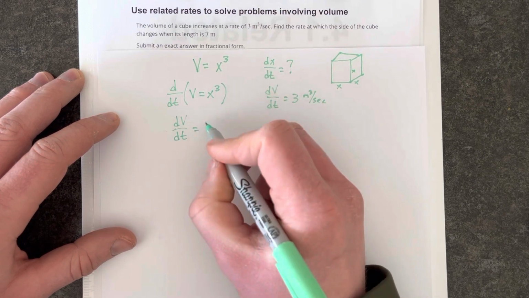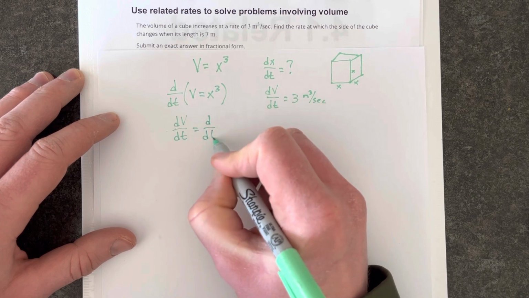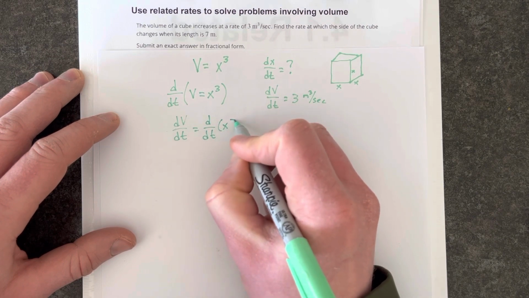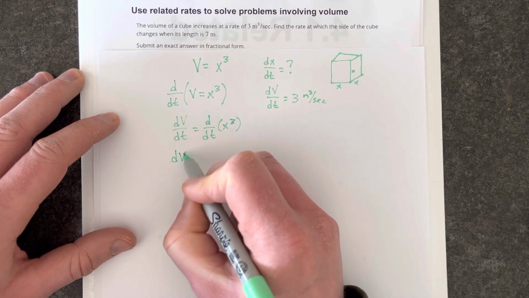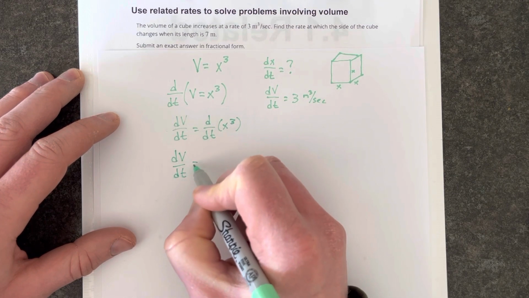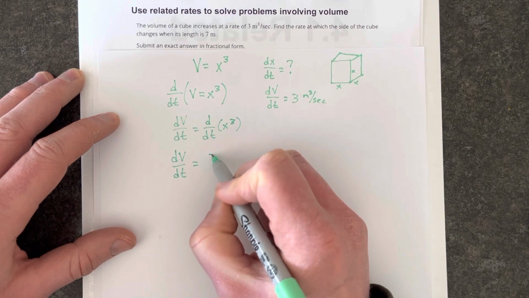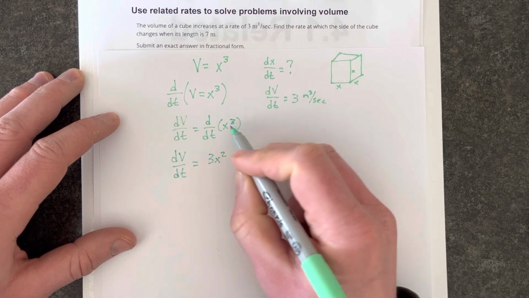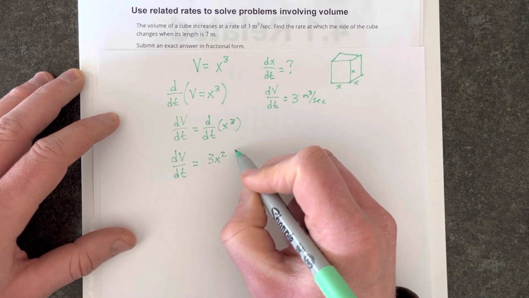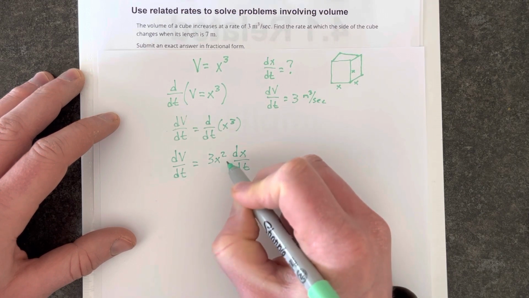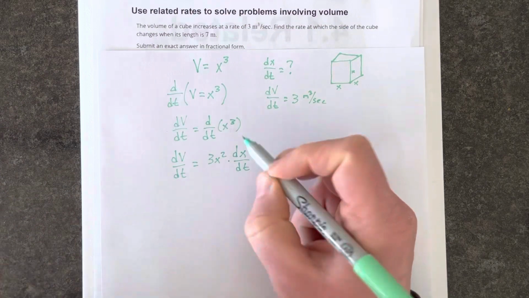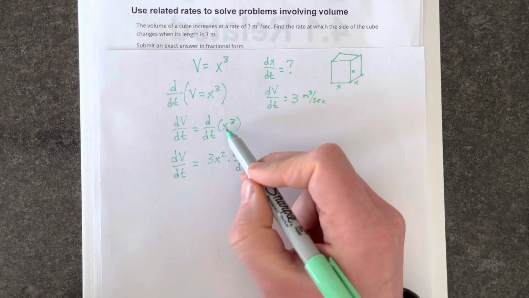Let's write it out first, d over dt of x cubed. If I take the derivative of x with respect to t, I'm using implicit differentiation. So I'm going to say that that is 3x squared when I take the derivative of it, but I have to offset that by saying dx over dt, because I'm taking the derivative with respect to t and not x.